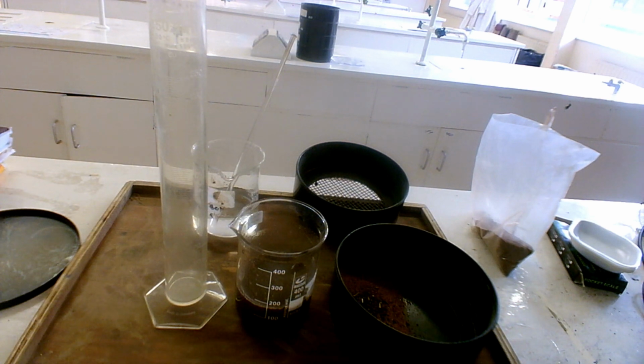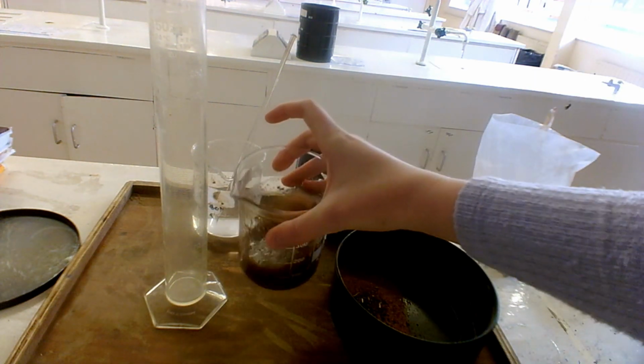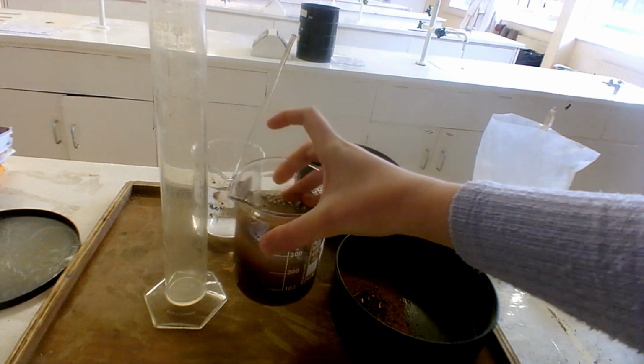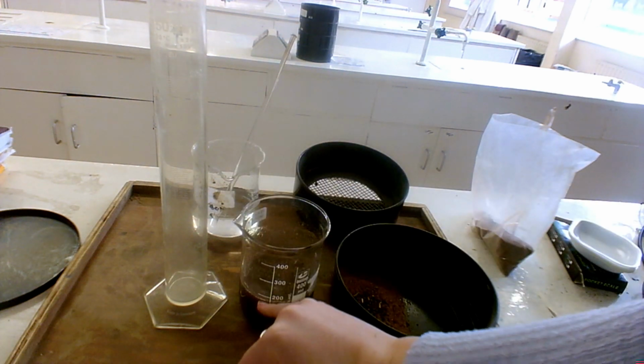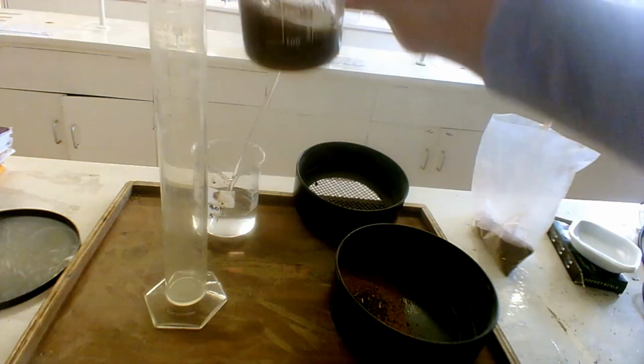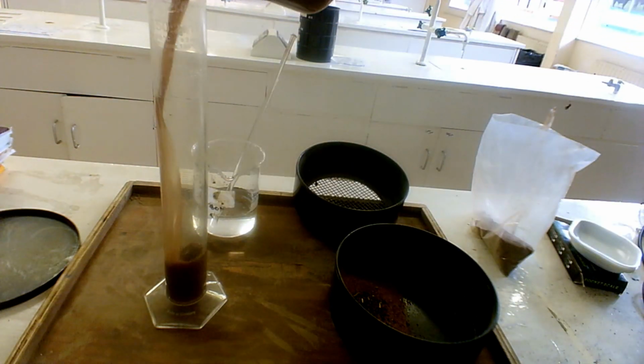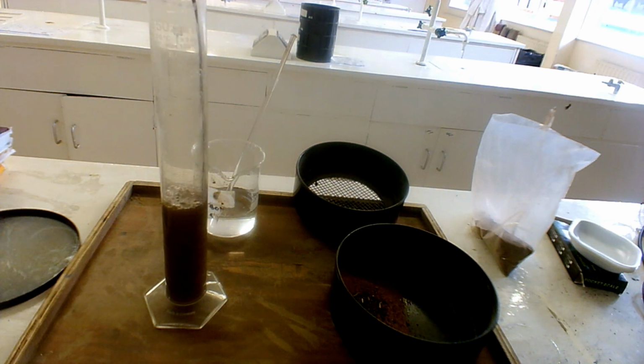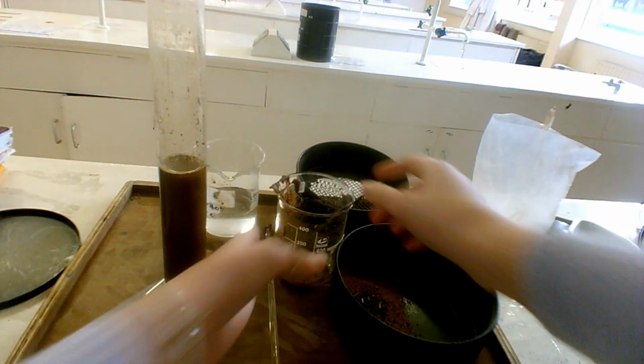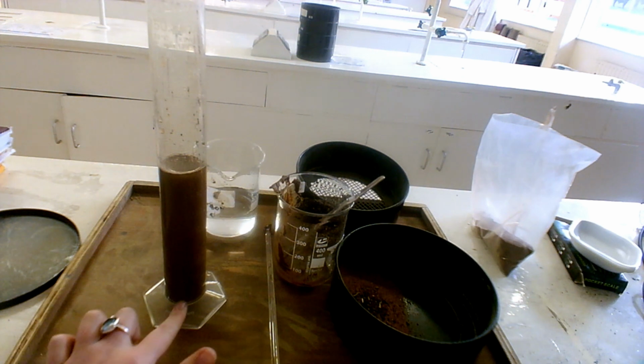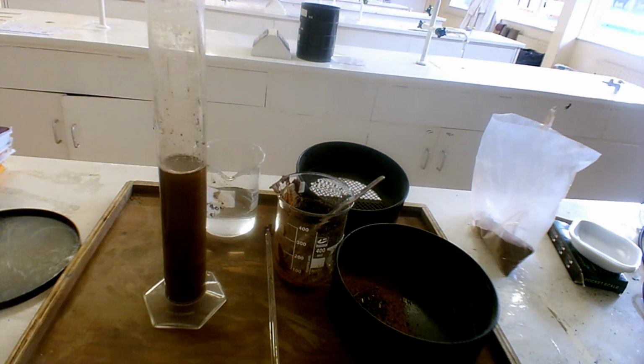Right, so next I'm going to add this into my graduated cylinder after giving it a good stir. Again, just make sure that your graduated cylinder is big enough to hold the volume of water that you have in your beaker. Okay, and you're going to scrape in everything that's left here as well. So now you have your soil sample completely covered with water. Again, just to make sure that it's mixed well, you can invert it or stopper it and shake it. I'm just going to do this.